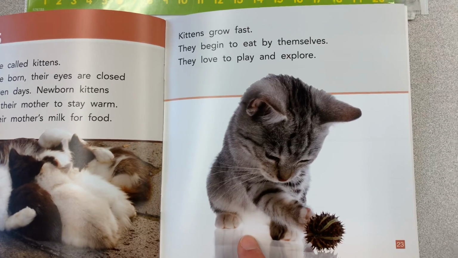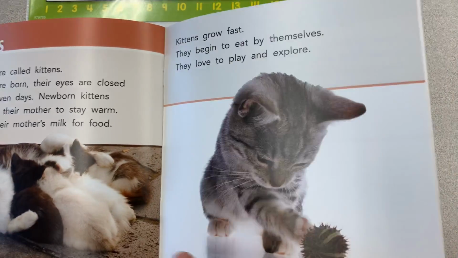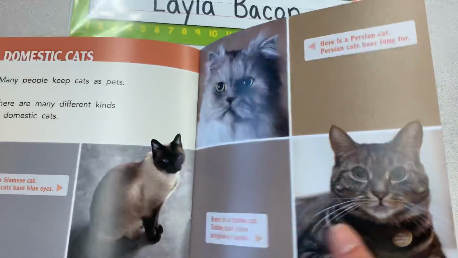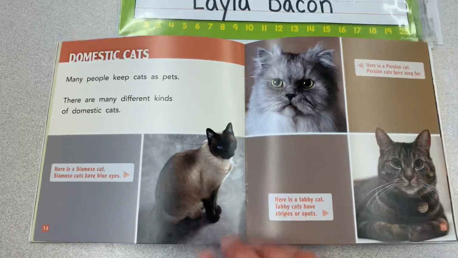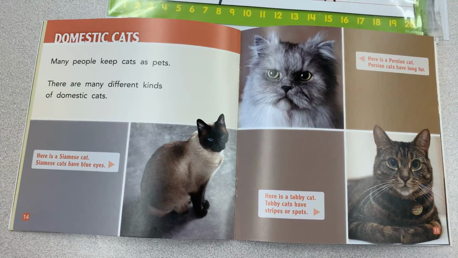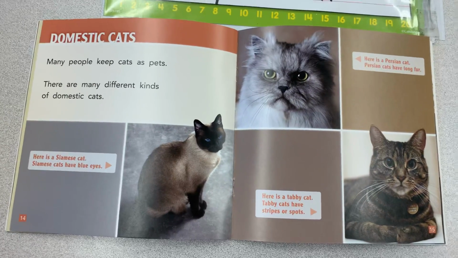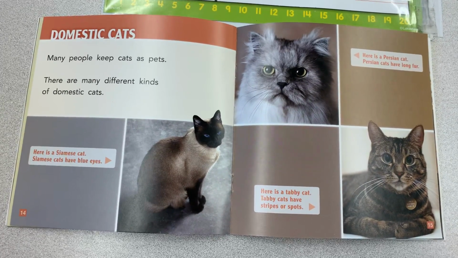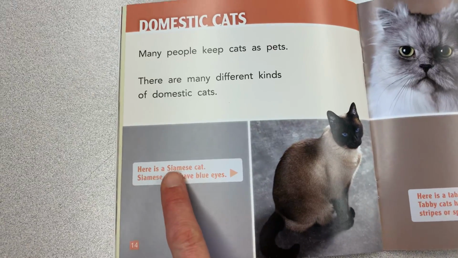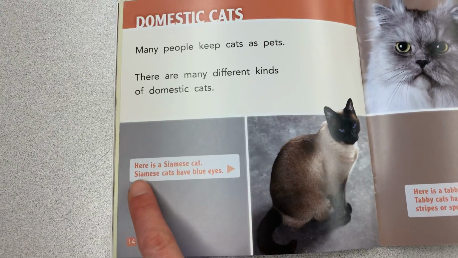All right. Let's turn to page 14 and 15. I see a lot of text boxes on these two pages. Let's read the picture captions together. Here is a Siamese cat.